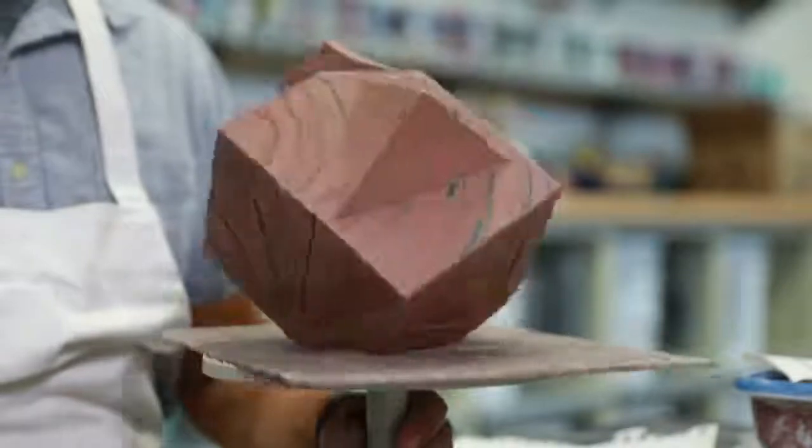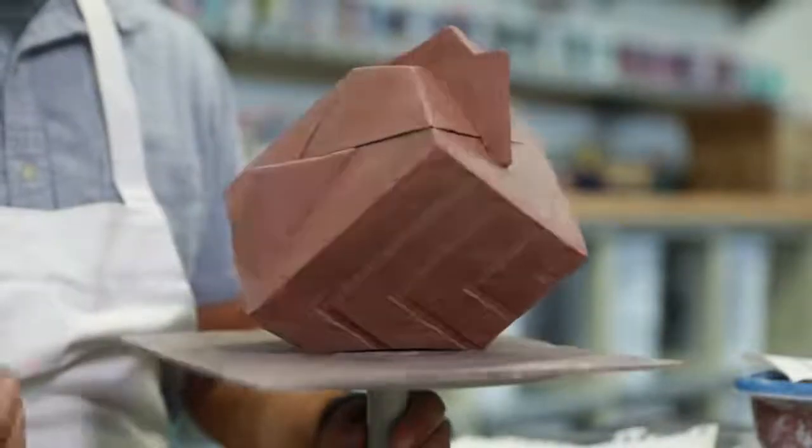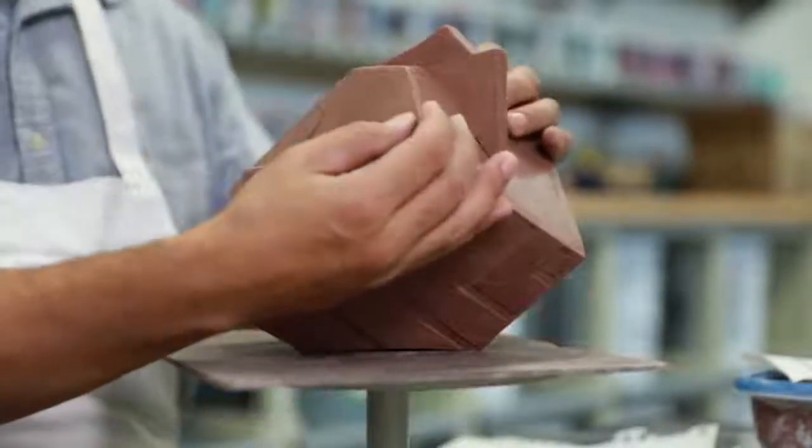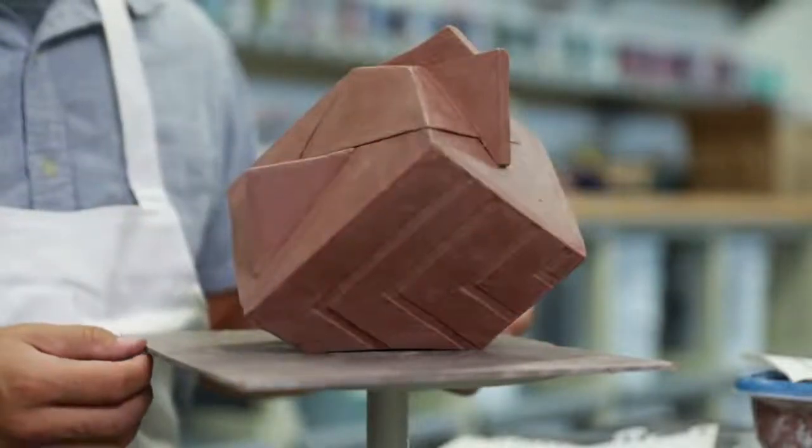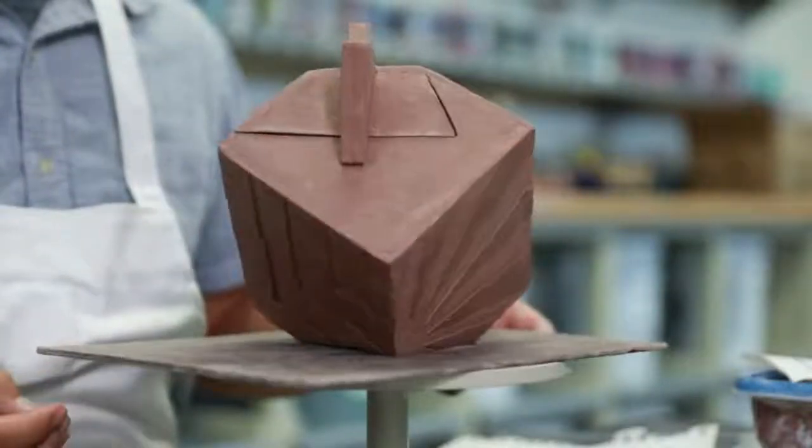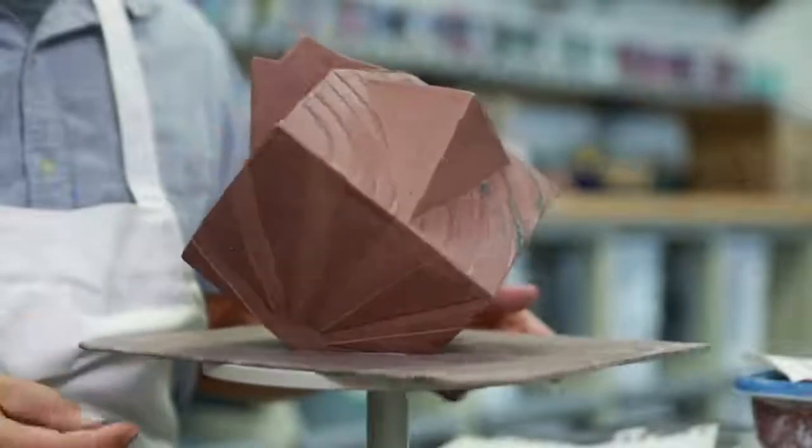We'll have more videos for you guys to follow along to learn how to do different ceramic techniques. Let me know which side you like the best.